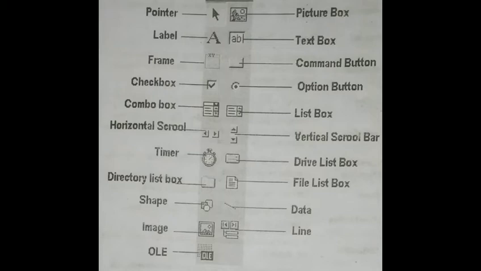Our next control is the picture and image control. When you want to represent graphics type of information in your application on your form, at that time this picture and image control is used. It displays icons, bitmaps, and metaphors.